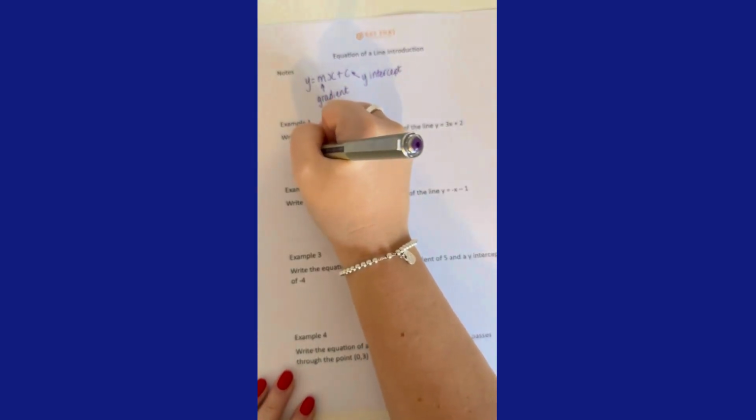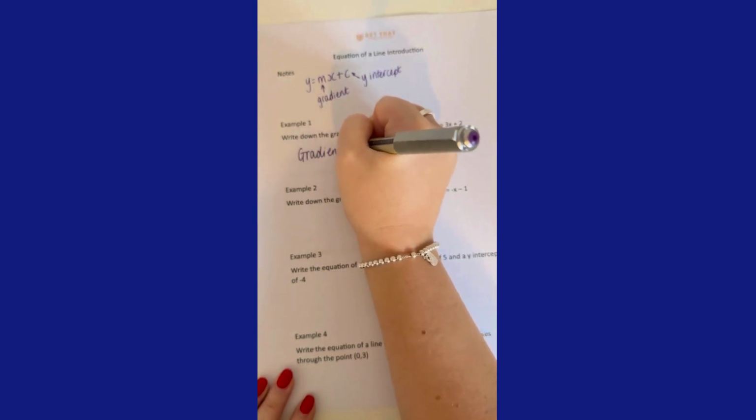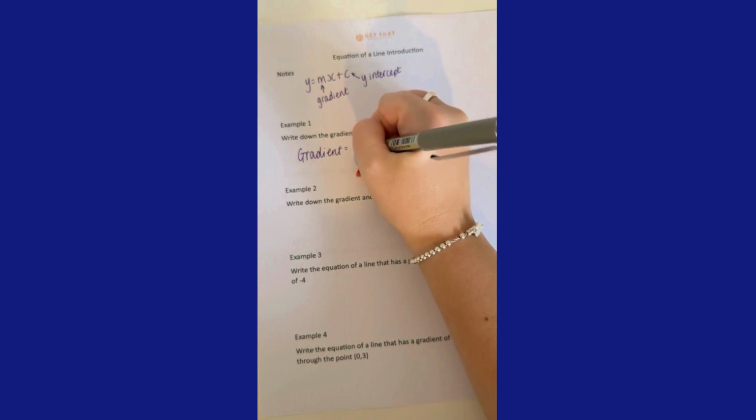So first and foremost, if we look at the gradient then, so the gradient is the steepness of the line, like I said earlier, and that is the number that is in front of our x. So if we look here, we've got 3x, so our gradient is going to be 3, okay? And that means we've got a steepness of the line of 3. So for every 1 square along we go on our graph, we go up by 3.